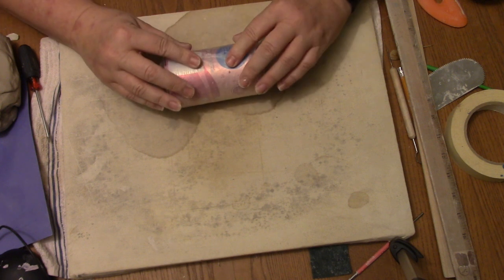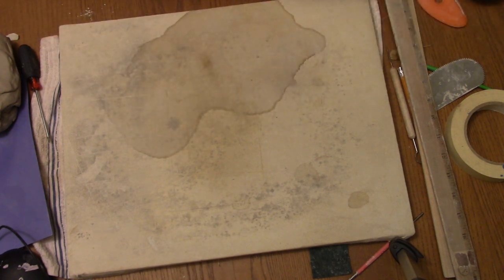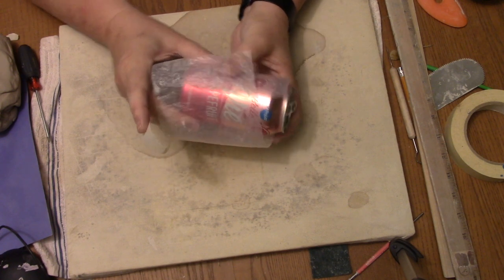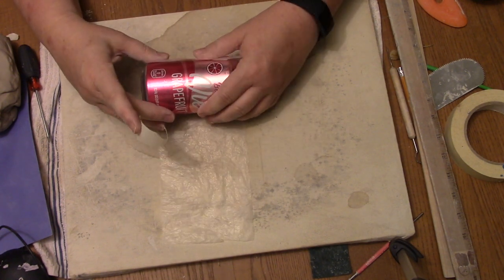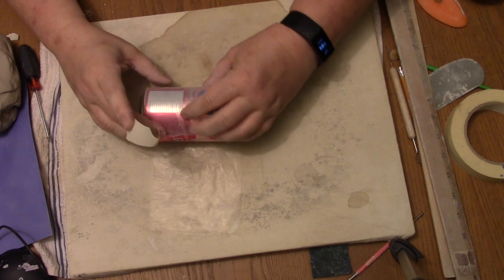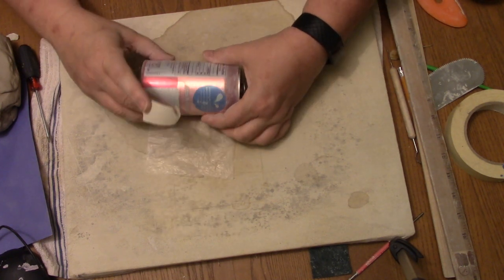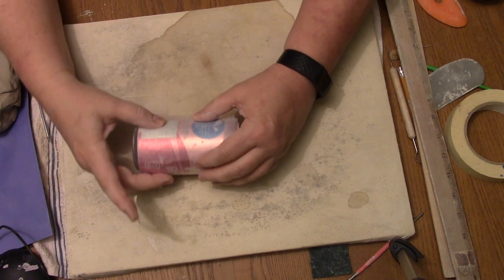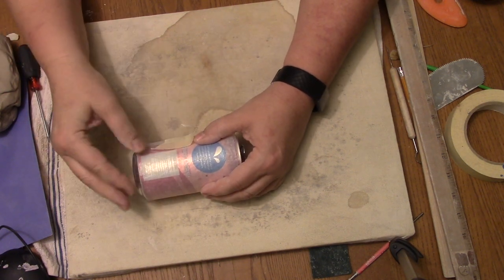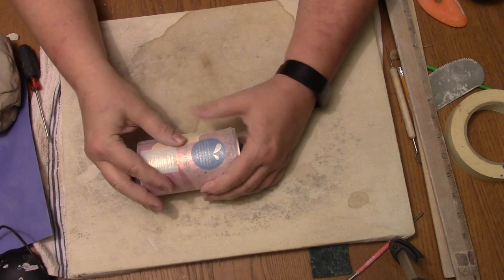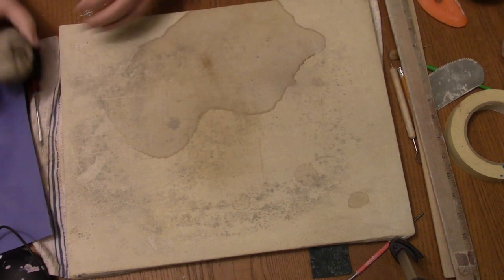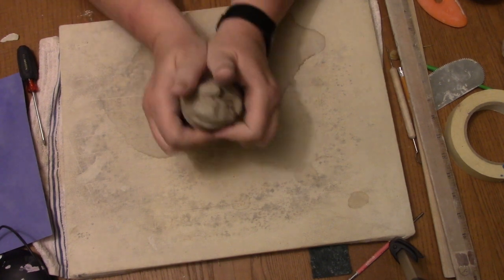You're going to need a little piece of masking tape. And mine's being a little obstinate here, so bear with. And you want to make sure that you are not taping the plastic to the can. You want to make sure that you are taping it to itself. So just pop a little tape right there, and then your can is ready to go. And then the next thing we're going to do is we're going to roll our slab.